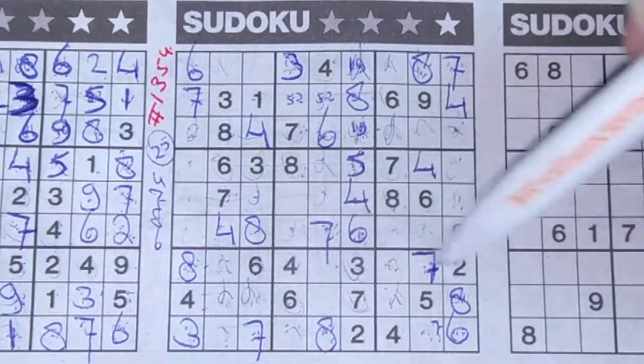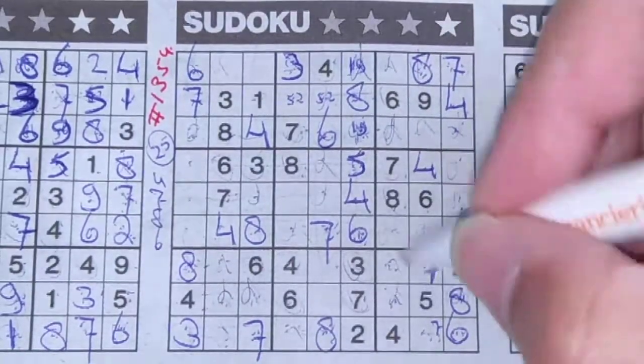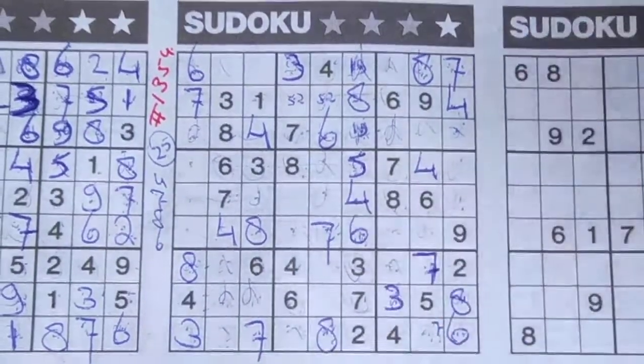Yeah, 3 in this row, 3 in the last row, so the row between. Only place for the 3 should be there.